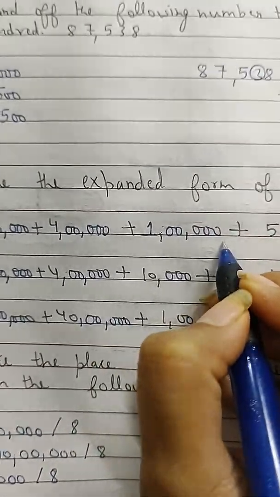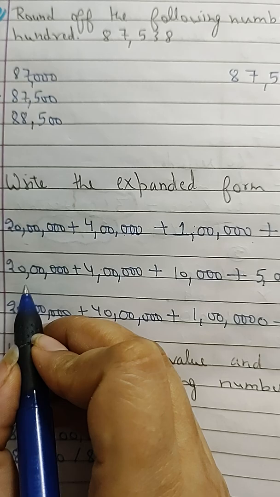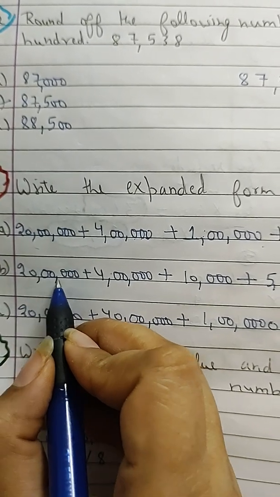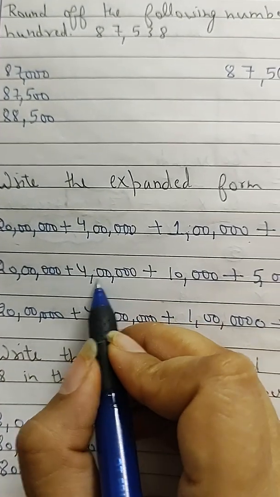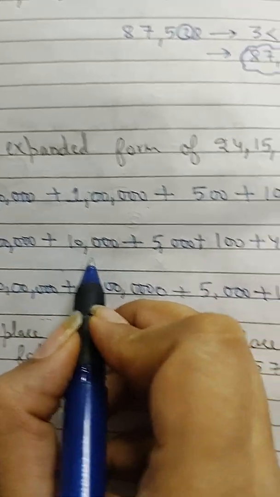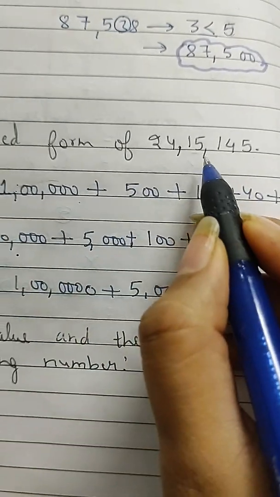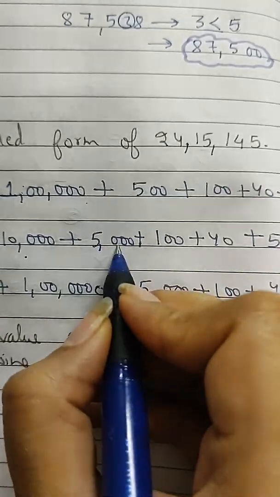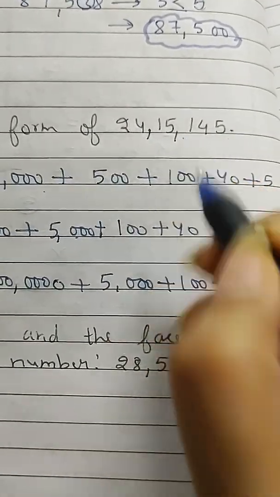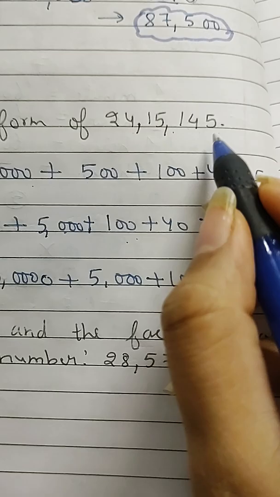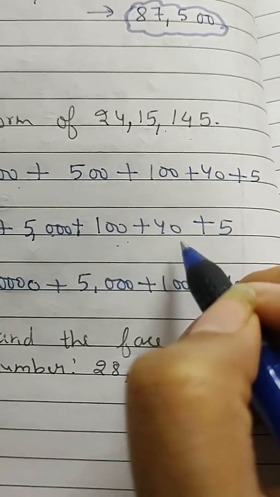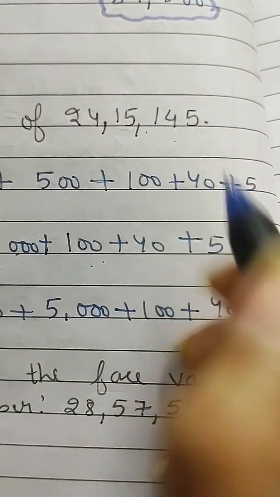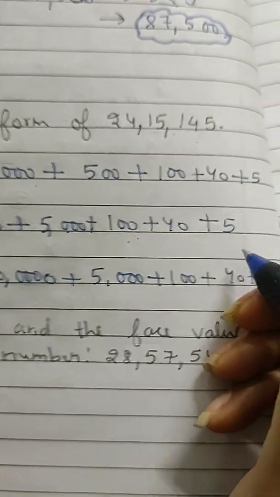But here we are having 5, so we have to go for the next one. So here 6 zeros, here 5 0, here 4 0, and then we have 5, for which we need 3 zeros. Then for the 1 we have 100, 2 zeros. For the 4 it is on the tens place, so we will have 1 0. 5 is at the ones place, so we will not have any zeros here.